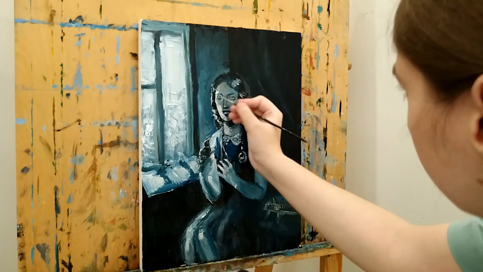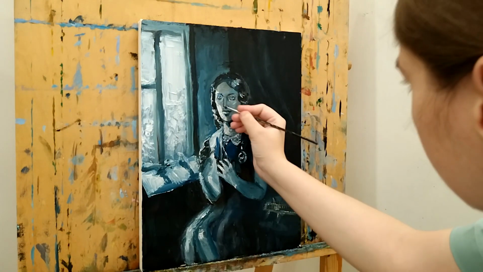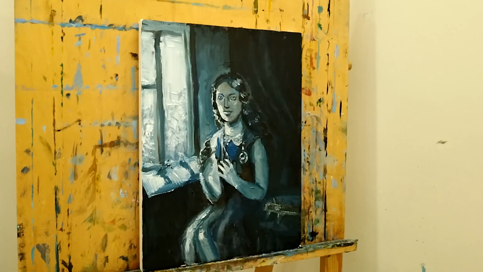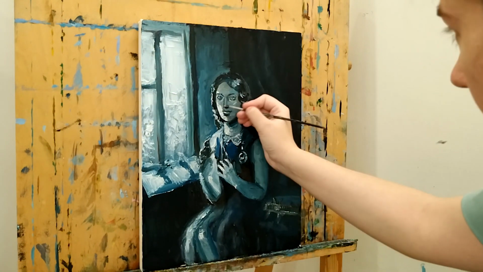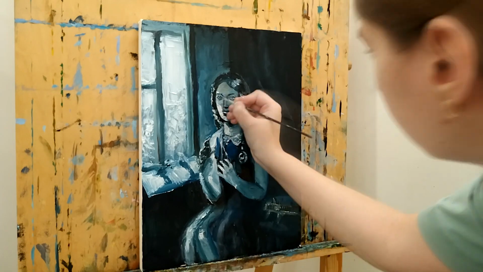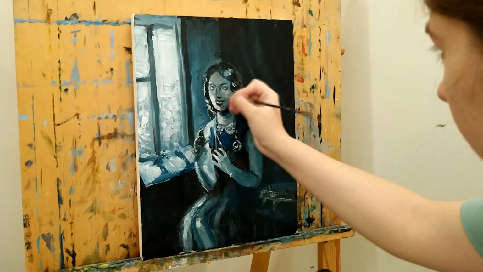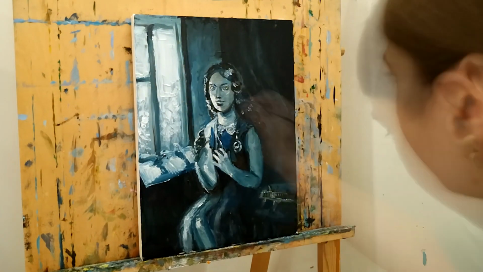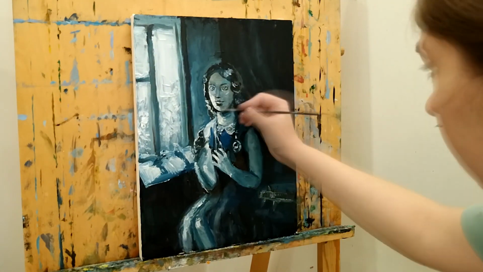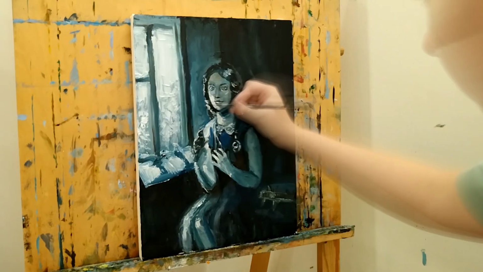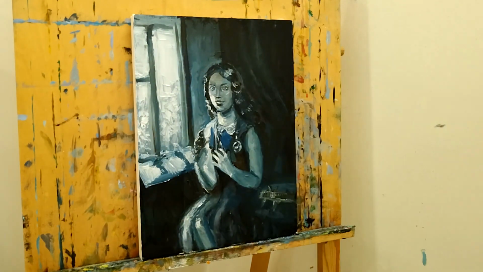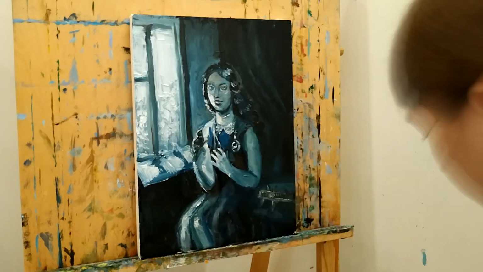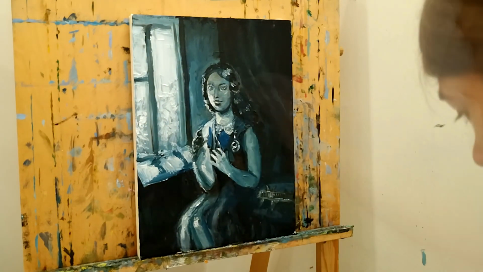She lived and worked in the 20th century, and when I was painting it, I didn't have the idea that I wanted to make the face features exactly as Nadezhda had in her life. No, I just wanted to hint that maybe this is her. But I chose to paint the face like you see on the screen because I wanted to create the feeling that this painting is not modern.